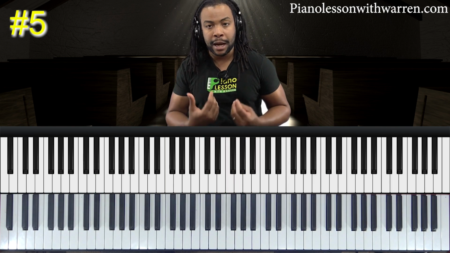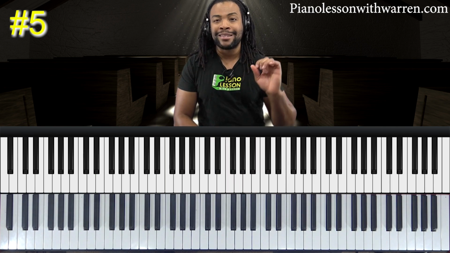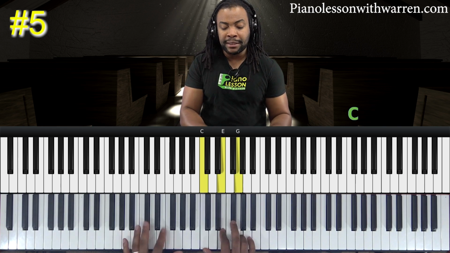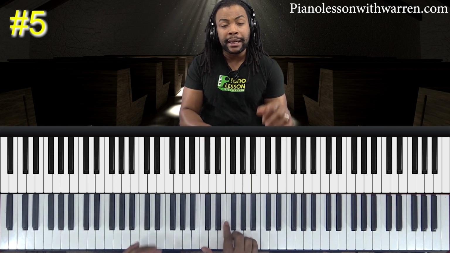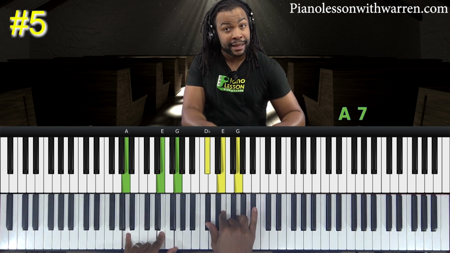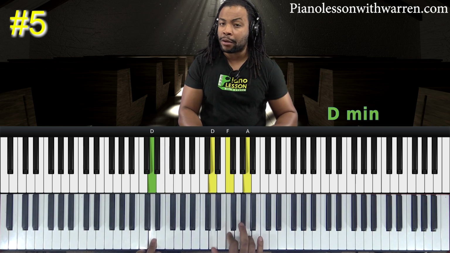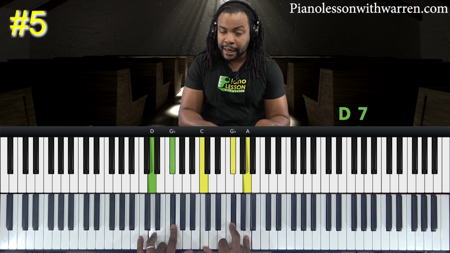But to get that gospel bluesy sound, we have to take all of these chords and turn them into dominant 7th chords. So instead of playing my 6 as just that regular A minor, I'm playing it like that. It's an A7. Now instead of playing my D minor, my 2 like that, I'm playing it like a dominant 7th.